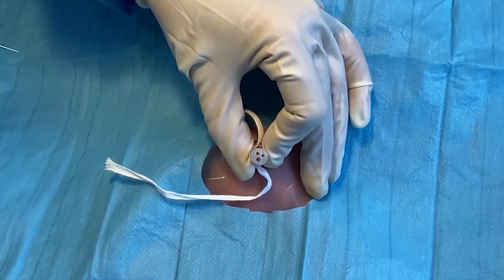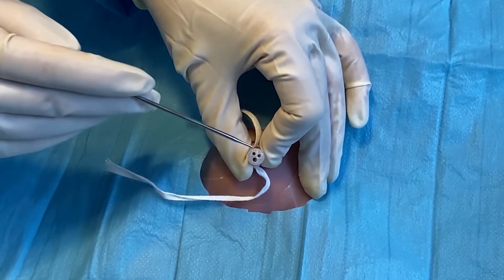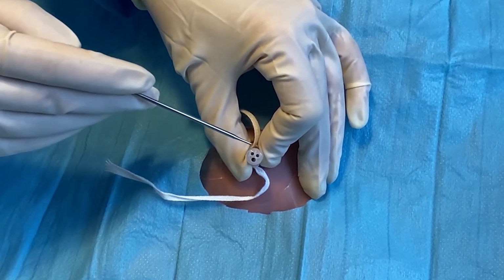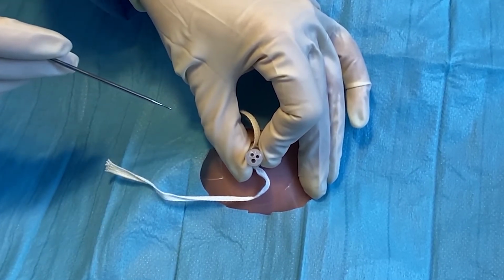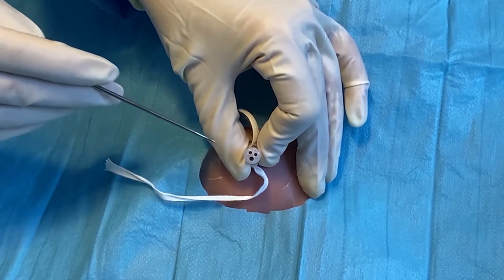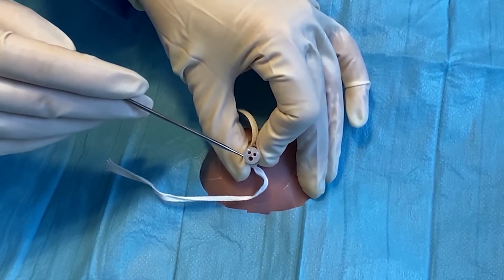So now you're going to identify your vessels. There should be 2 arteries which are smaller and have more muscular walls, so tend to stand proud of the cut cord. And then there's a larger vein which has thinner walls and so tends to gape.